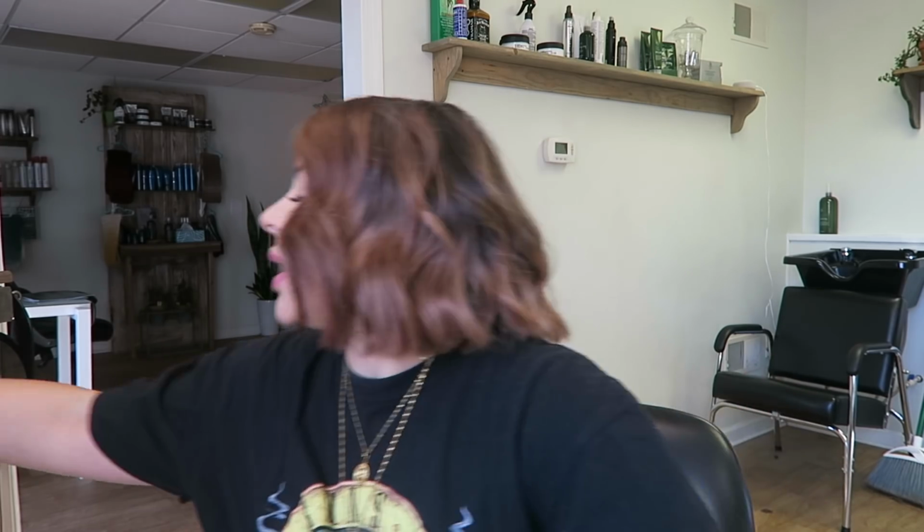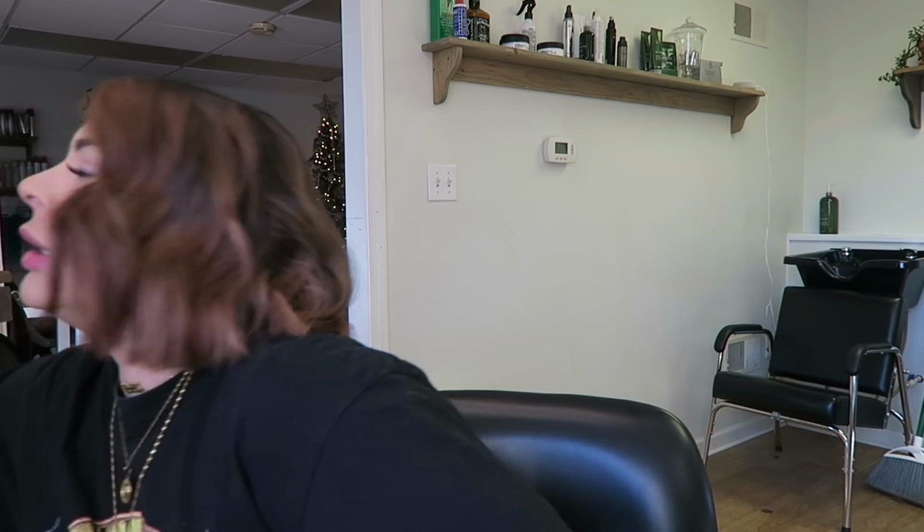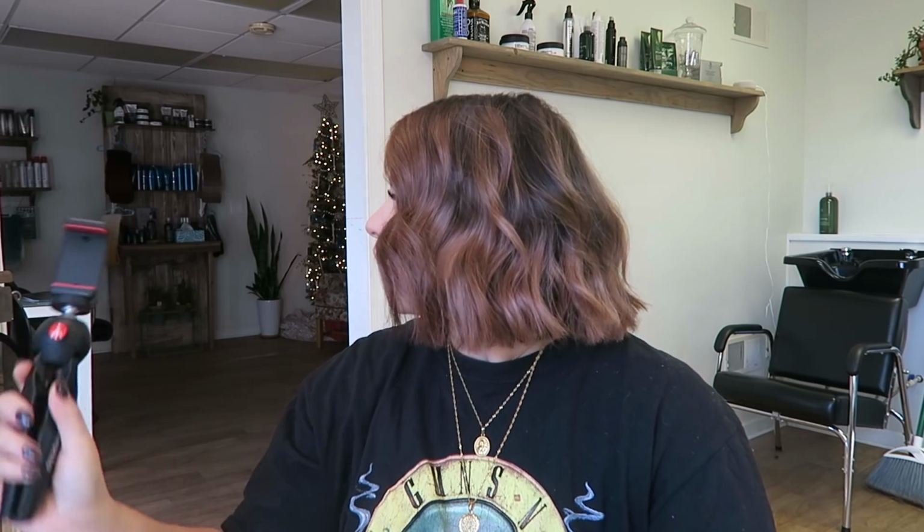Now, if I don't have anybody around to help me take photos, I will get them myself. So we actually have these little tripods at the salon. They're from Amazon. They're pretty inexpensive, and you can connect your phone to this, and they do have a Bluetooth remote, which I don't have out here, it's in the back. But it comes with a little Bluetooth remote, and you can just set up your phone wherever you want, and then use the remote to take the photos.